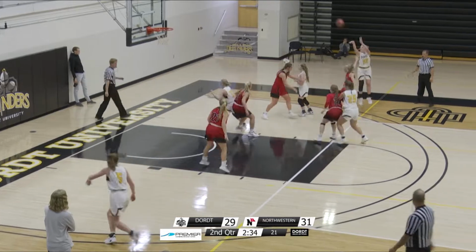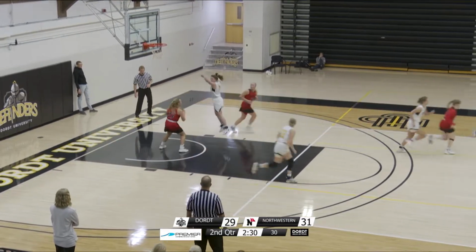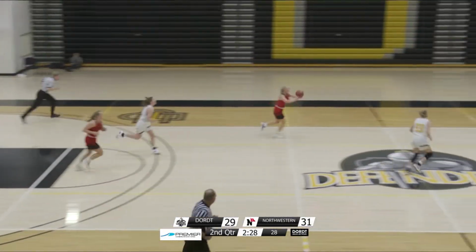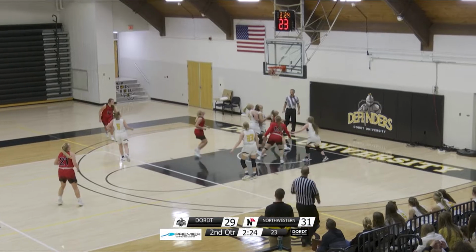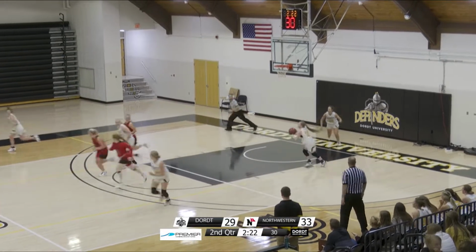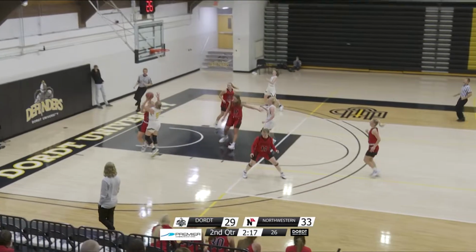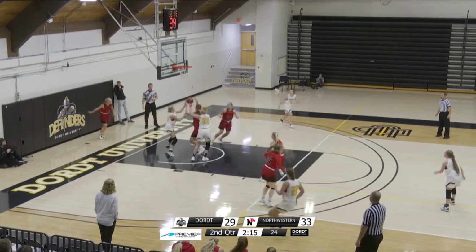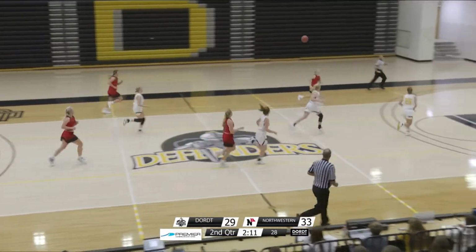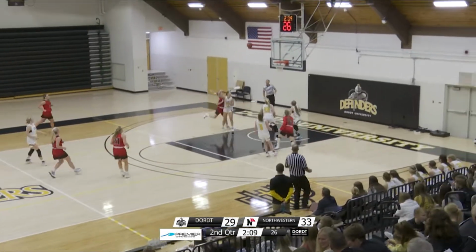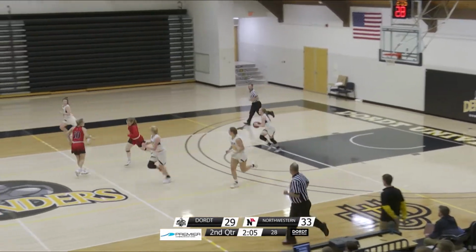Out to the corner. A three from the right wing is just short. No good from Andringa. Defenders are able to come away with the rebound, pushing it up. Anderson dribbles in, goes up for two, off the glass and in. She's definitely been the biggest offensive option so far for the Raiders. Quickly, the defenders put up the two, and this time it's no good from May Drost. Raiders looking to run. The floater two is no good this time from Anderson.